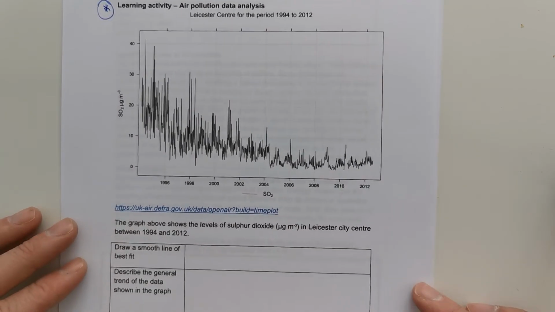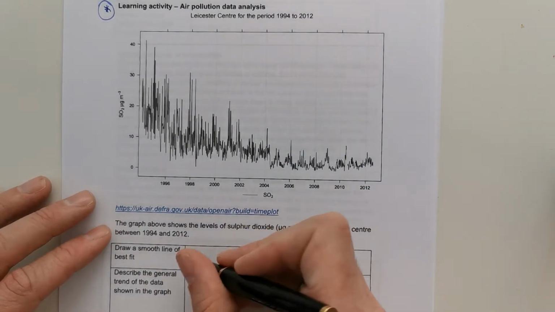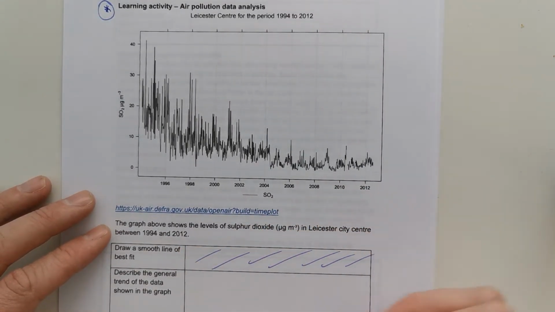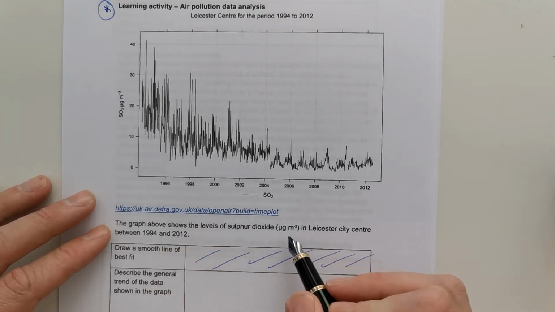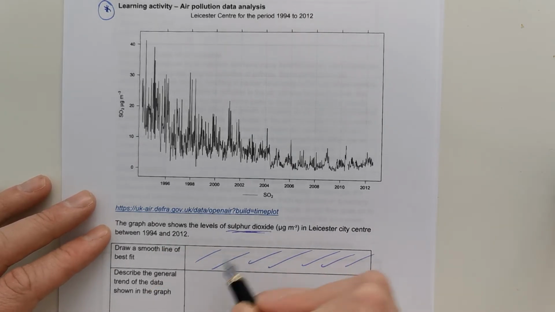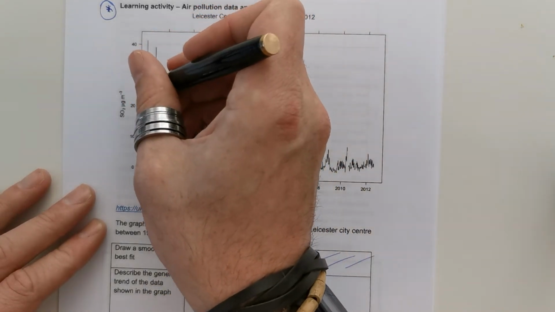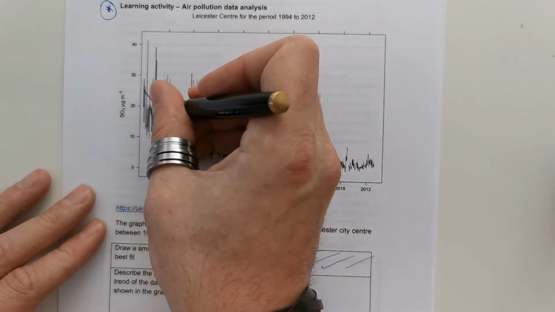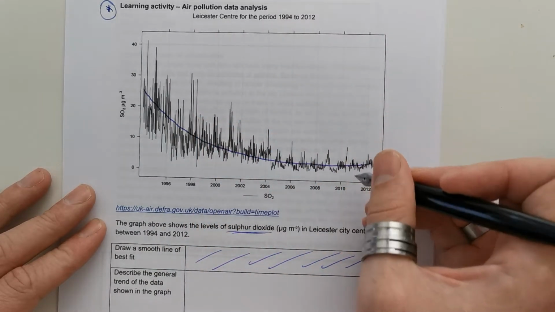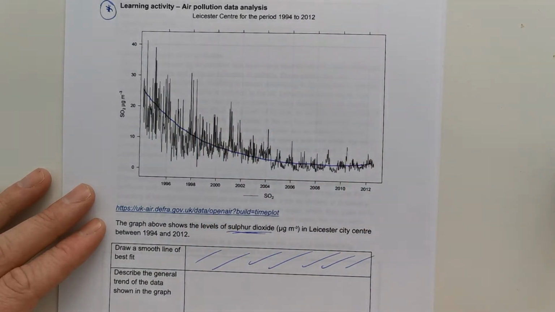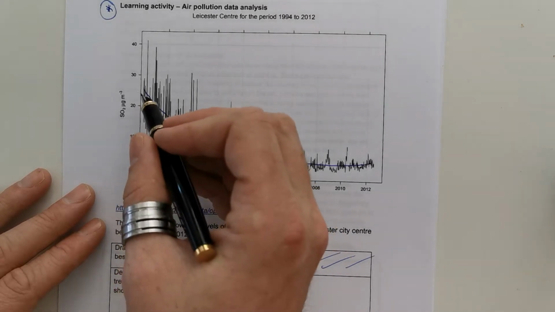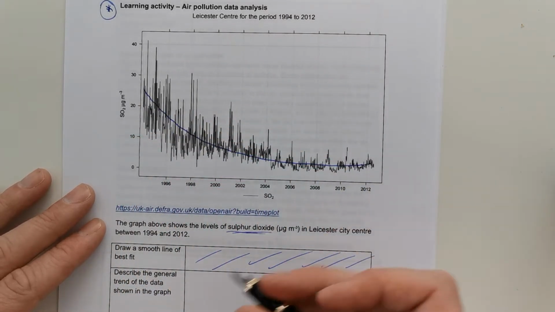Right, you should have unpaused the video. So, first question here. Graph shows levels of sulfur dioxide in Leicester City Centre. Draw a smooth line of best fit. So we need a line of best fit, a curve that goes roughly through as much of the data as we can. So we've got describe the general trend of the data shown in the graph. So what does the line of best fit show?